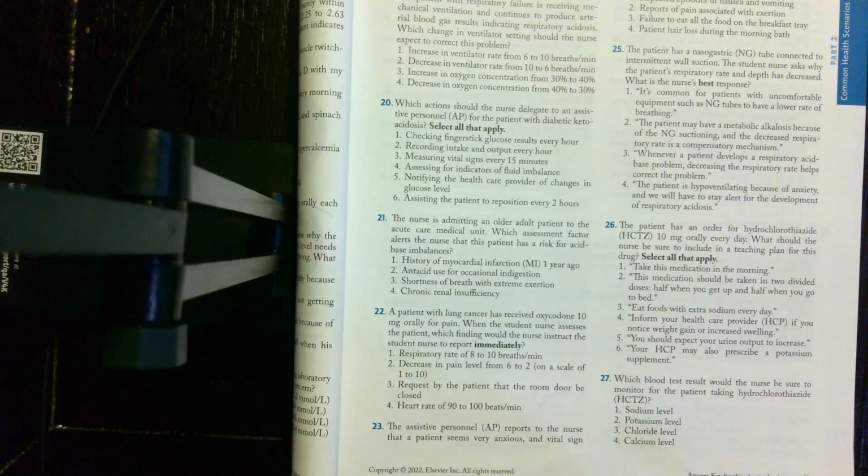Number 6, your healthcare provider may also prescribe a potassium supplement. That is true, just to make sure that we're not losing too much potassium. Okay, so 27, which blood test result would the nurse be sure to monitor for the patient taking hydrochlorothiazide? Is it going to be sodium, potassium, chloride, or is it going to be calcium?